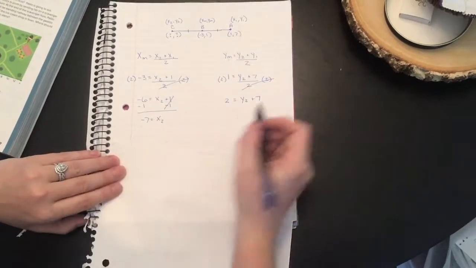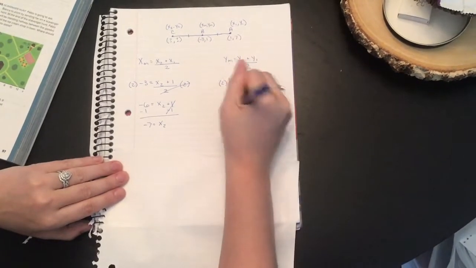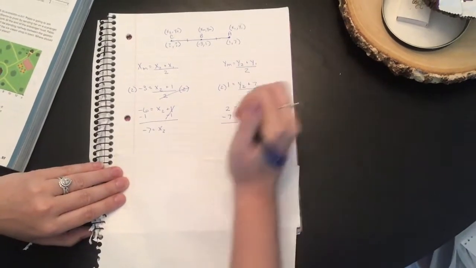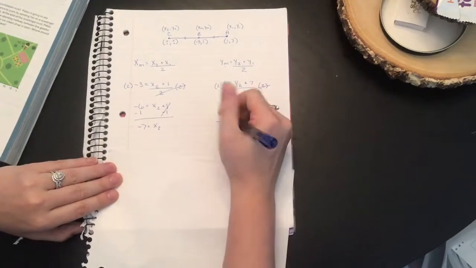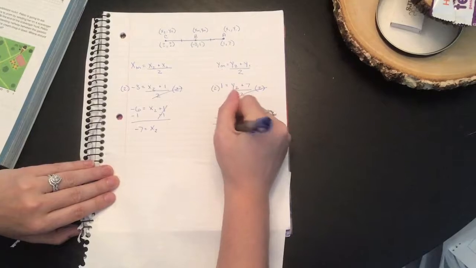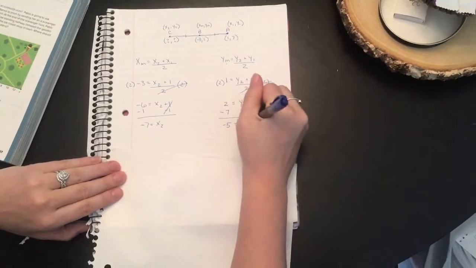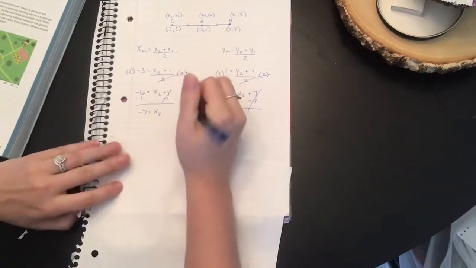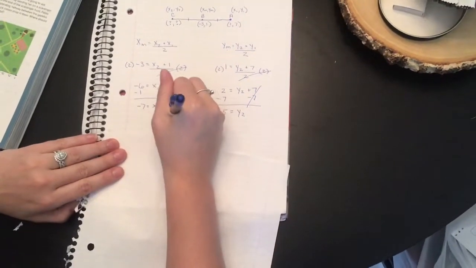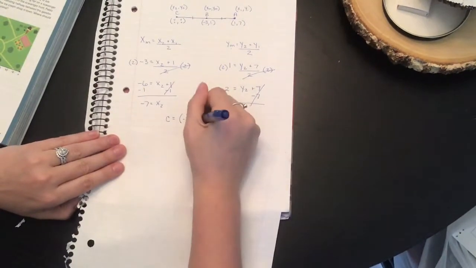My next step is going to be to subtract 7 from both sides so we can get that variable by itself. Negative 7 and 2 equals negative 5. So 2 minus 7, right? Negative 5 equals y sub 2. Now we have our x and our y coordinate. So your answer for point C equals (-7, -5).